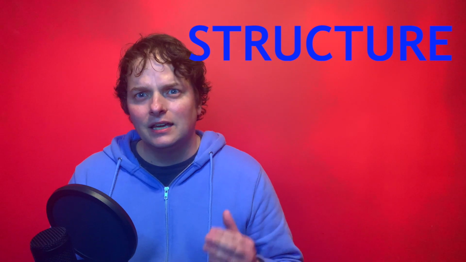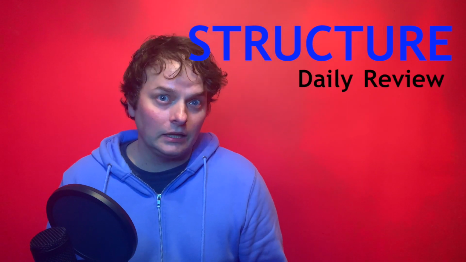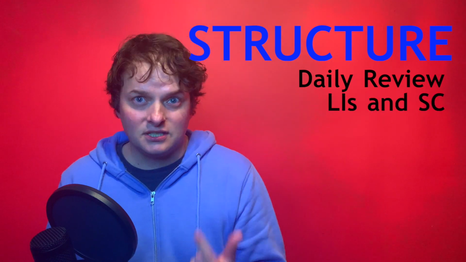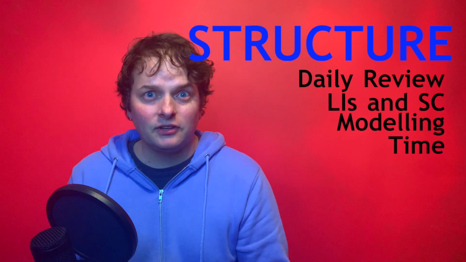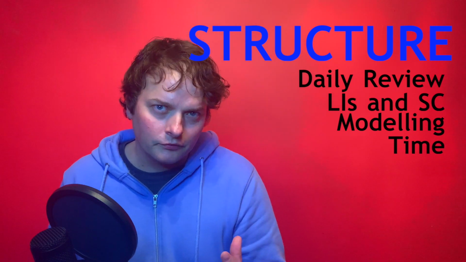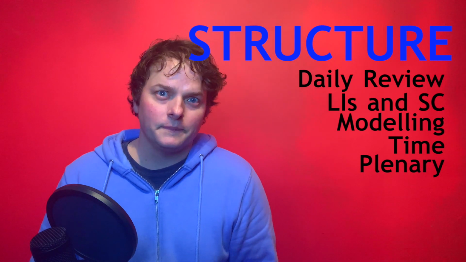a basic effective structure has emerged. It includes starting with a daily review, discussing the learning intentions and success criteria, modeling, giving time to do some work while being available for questions, then having a plenary. I'll go through each of these briefly. Might seem like a lot to do, but there are quick and easy ways of doing all of them. Of course, they won't all work for everyone all the time, but it's food for thought, so here we go.